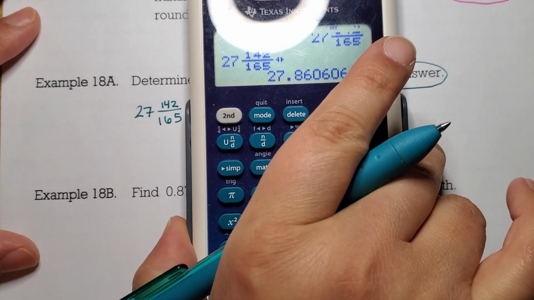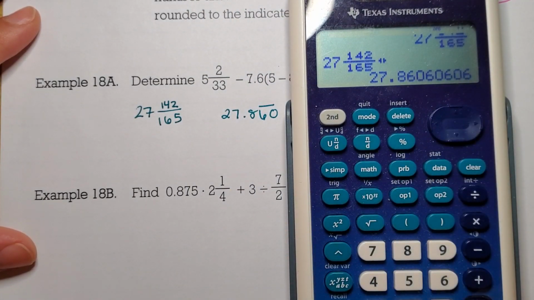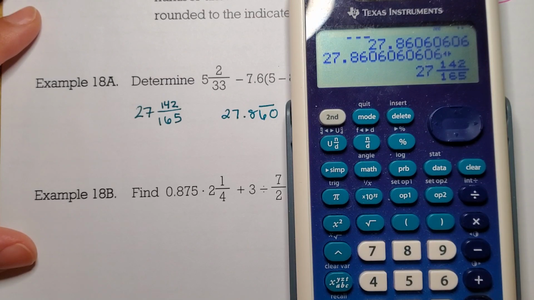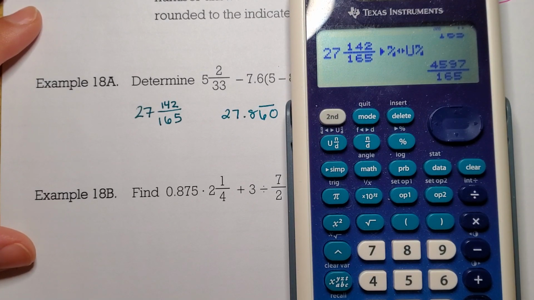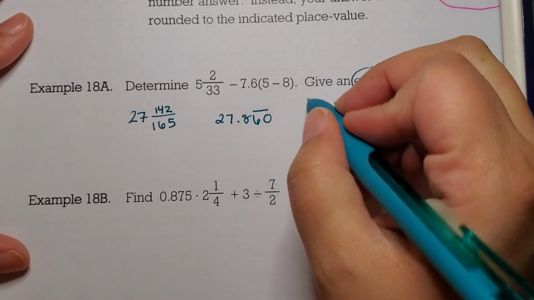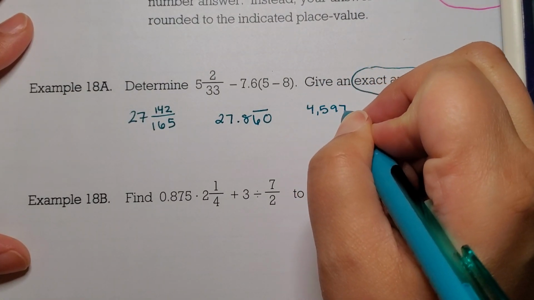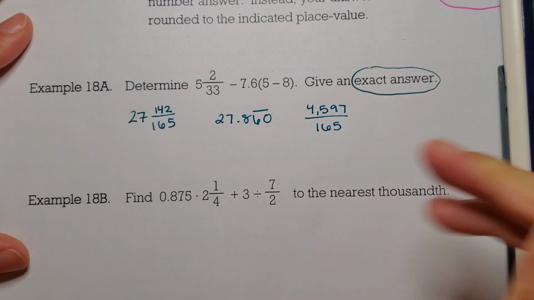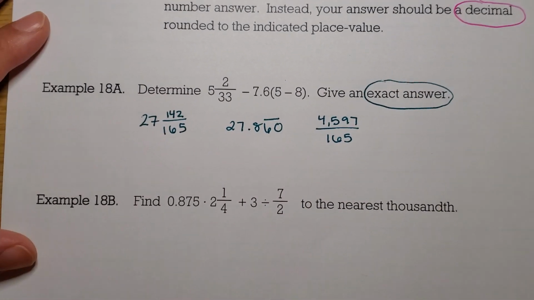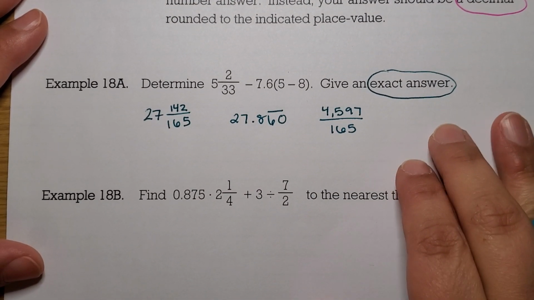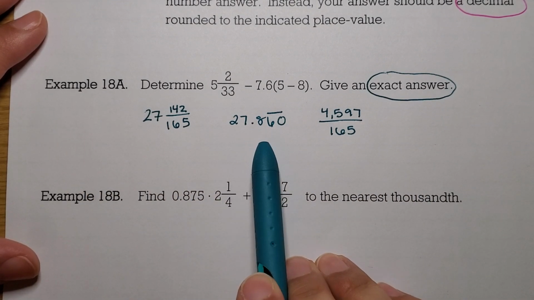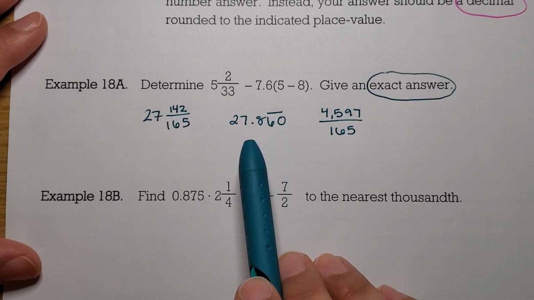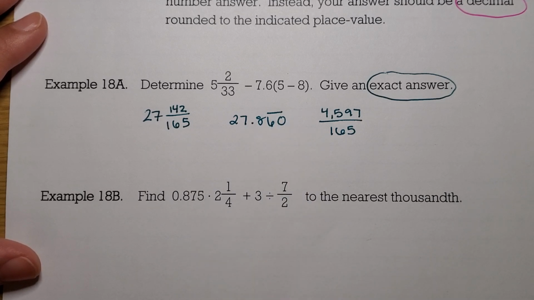Let's see if this calculator will do that for me, just so we can see an alternate format. If I want to change this to an improper fraction, let's go ahead and do that. Yeah, and it'll do that for us. So we've got 4,597 over 165. So if I asked for an exact answer, any of these three would be okay. This one is probably the most dangerous format, especially if I couldn't tell if it was repeating or not.